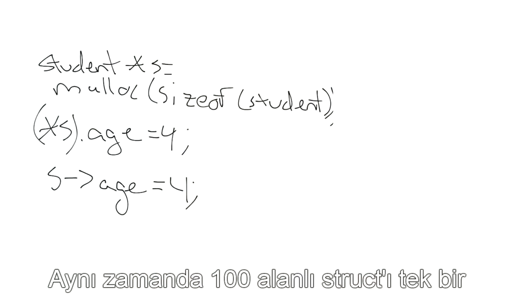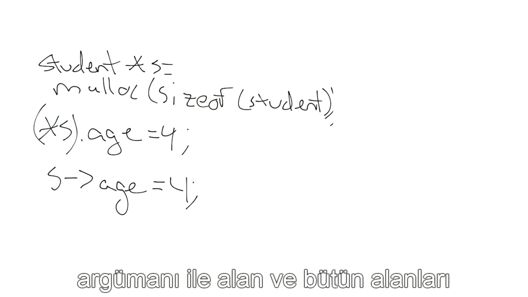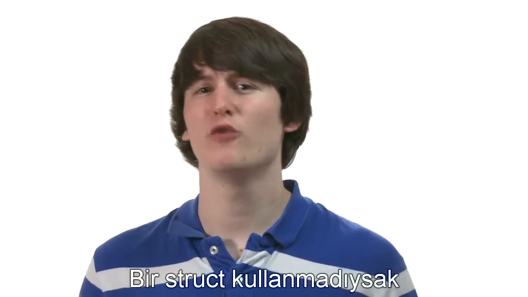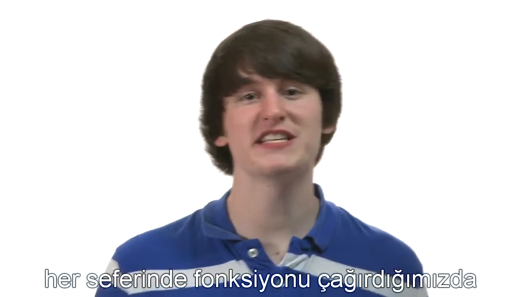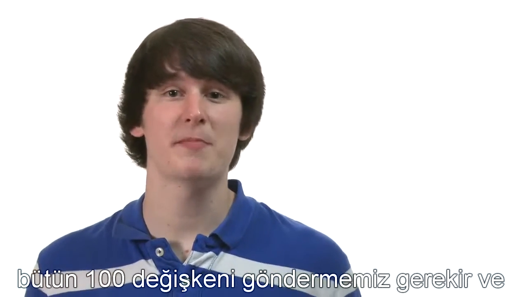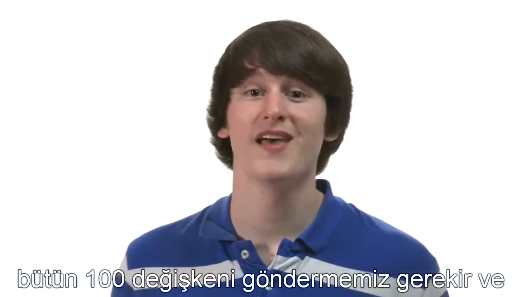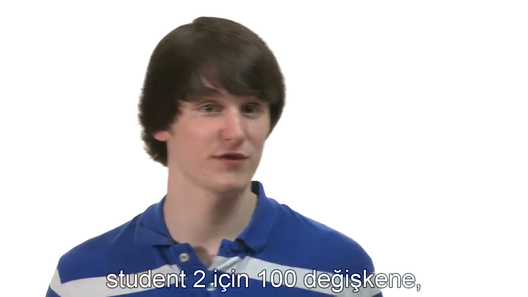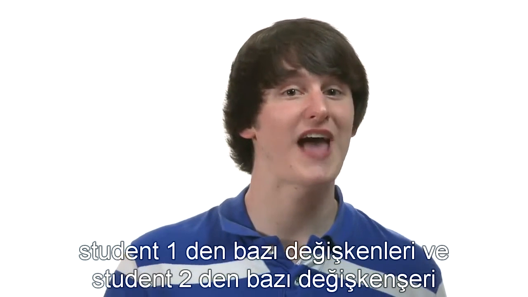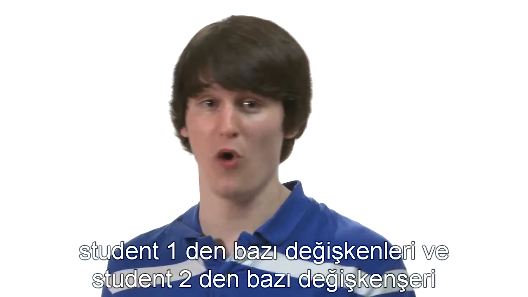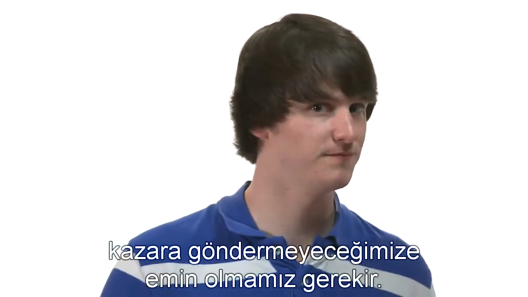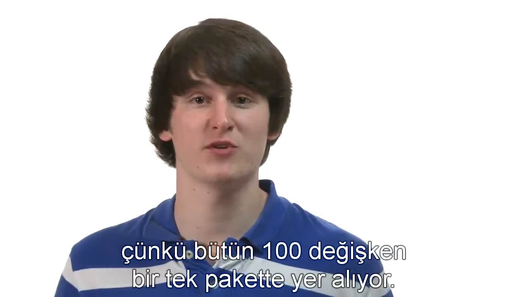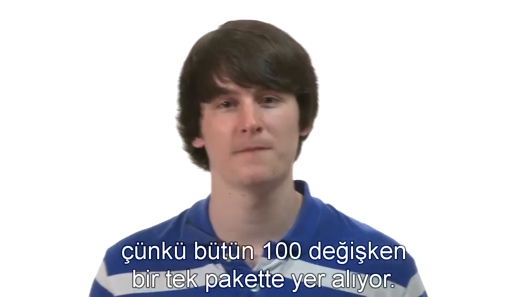Also, consider a function that takes that struct with 100 fields as its only argument and prints out all fields. If we didn't use a struct, every single time we call that function, we need to pass it all 100 variables. And if we have 100 variables for student 1 and 100 variables for student 2, we need to be sure we don't accidentally pass some variables from student 1 and some variables from student 2. It's impossible to make that mistake with a struct, since all 100 variables are contained in a single package.